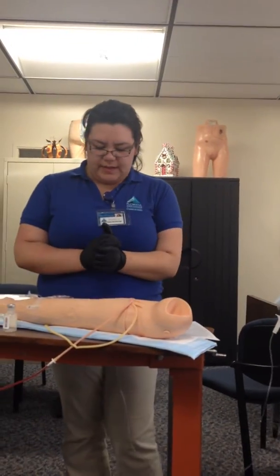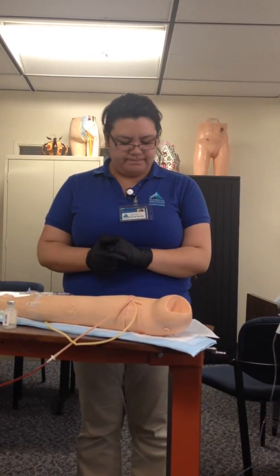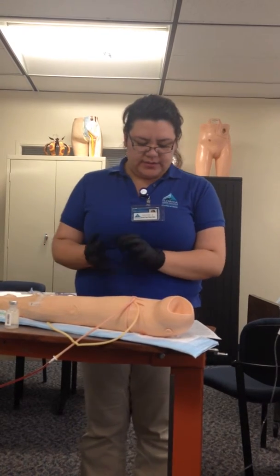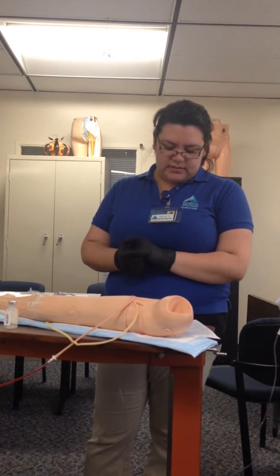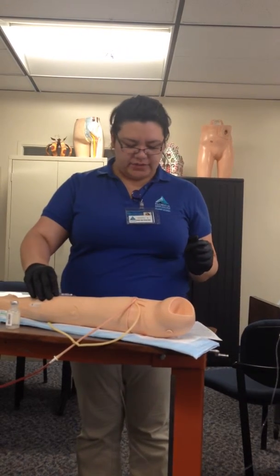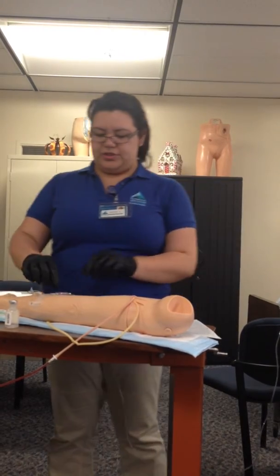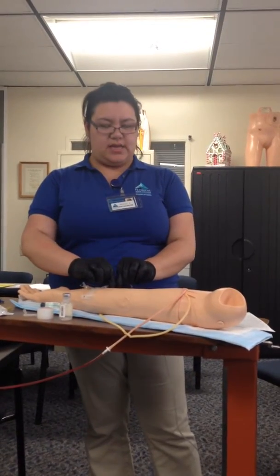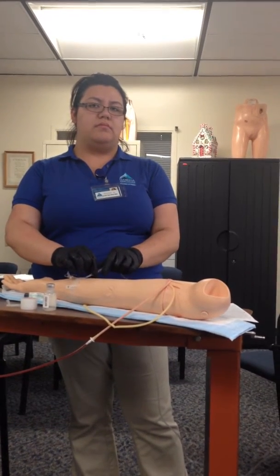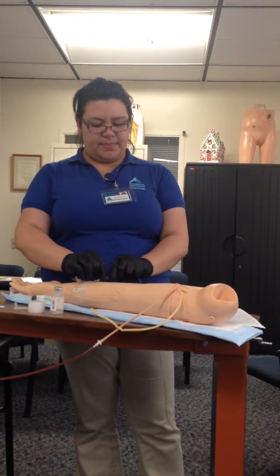So I'm going to observe the infusion periodically until it's complete. I'm going to wash my hands and take off my gloves using aseptic technique and just observe for signs and symptoms of any adverse reactions. Okay, so now I'm going to unclamp the tubing. It's going to infuse over 1 hour.